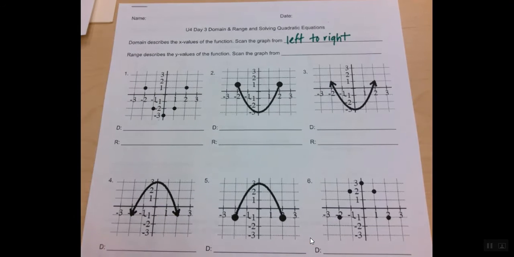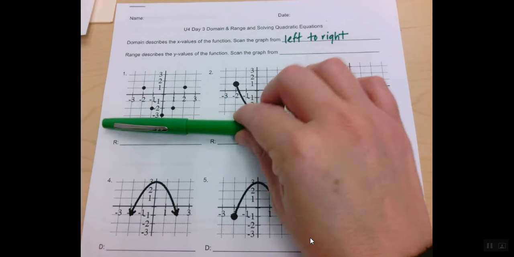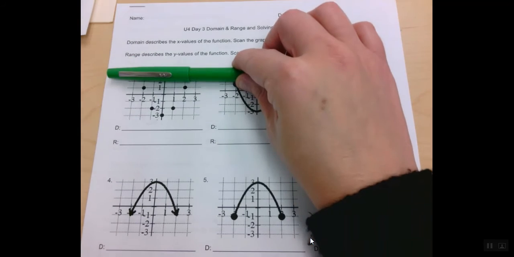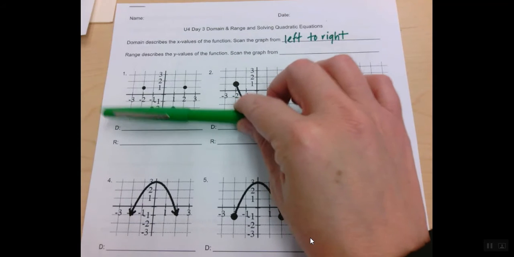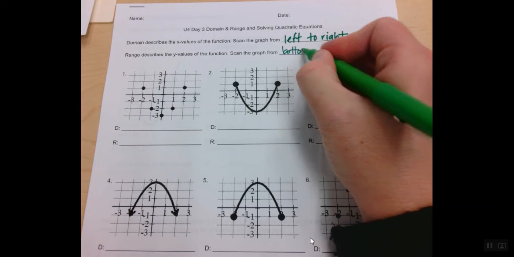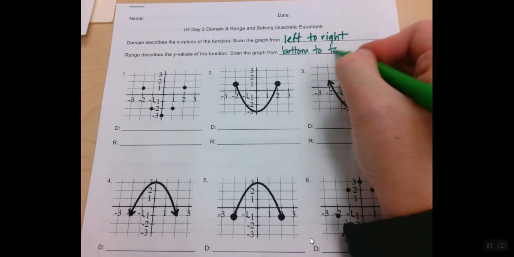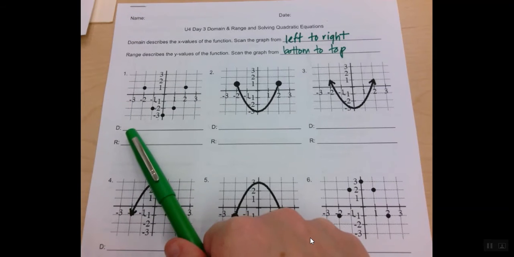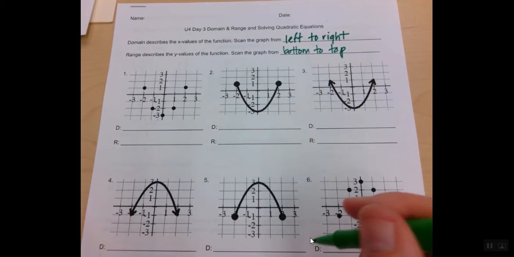Alright, so when we read the domain, we're going to read from left to right. And when we read the range, we're going to start where? Yeah, so you start down at the bottom and you go up to the top. Okay? Alright, so domain, D is domain, R is range.